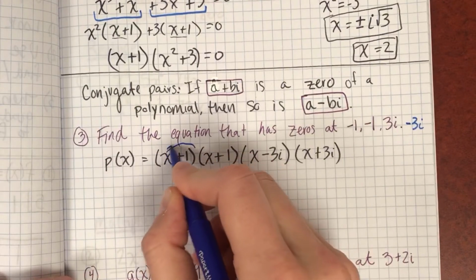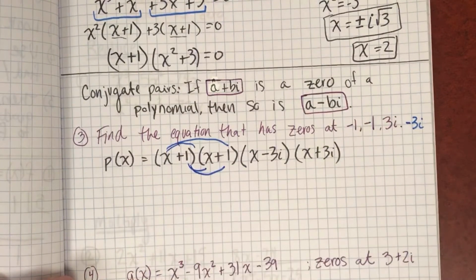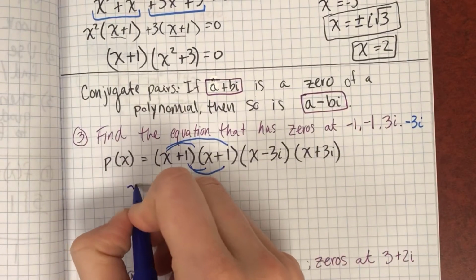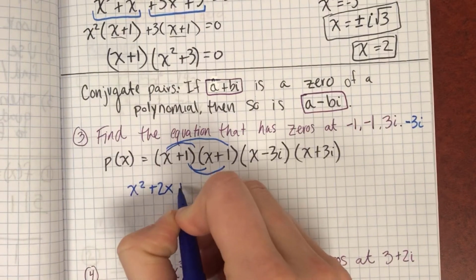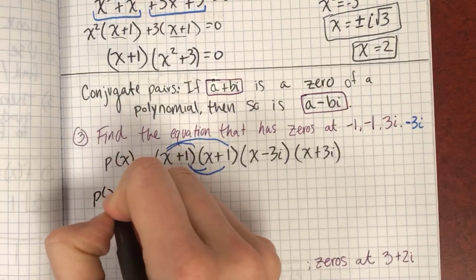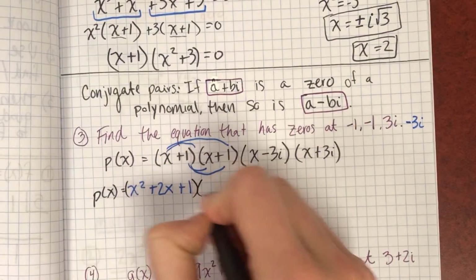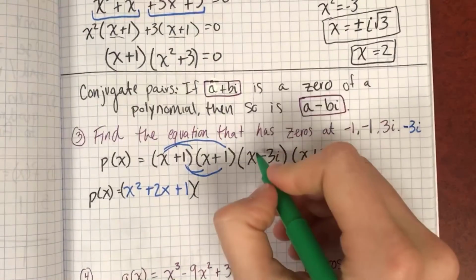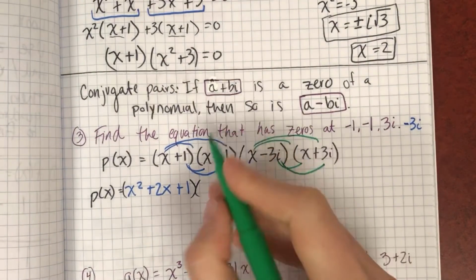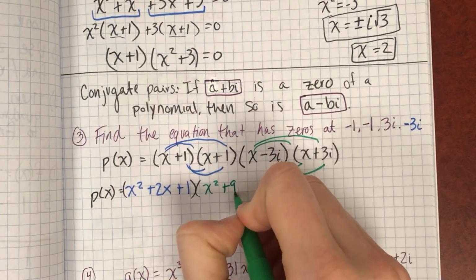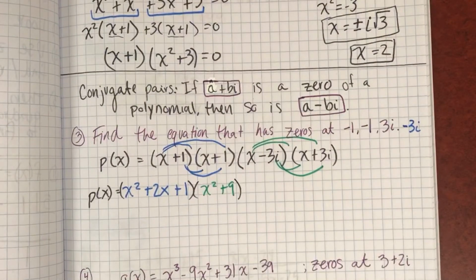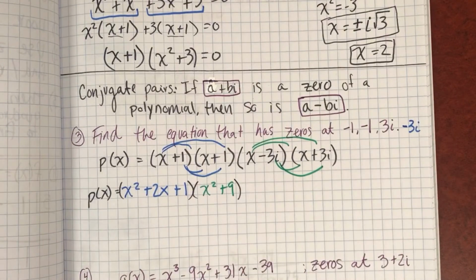So I would go ahead and distribute your 2 polynomials individually. So this would become x squared plus 2x plus 1. And then distribute your second pair. And this simplifies to x squared plus 9. All right, and now we can multiply this all the way through.